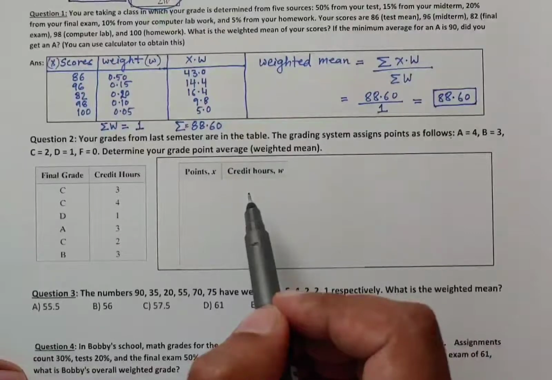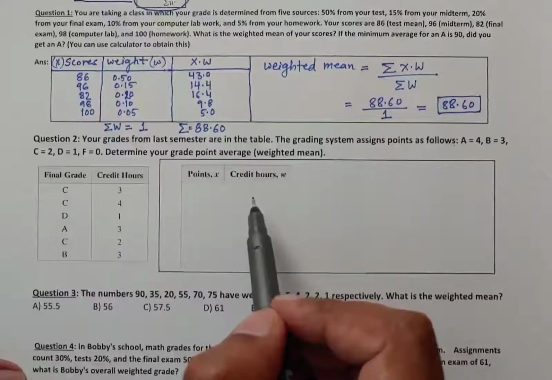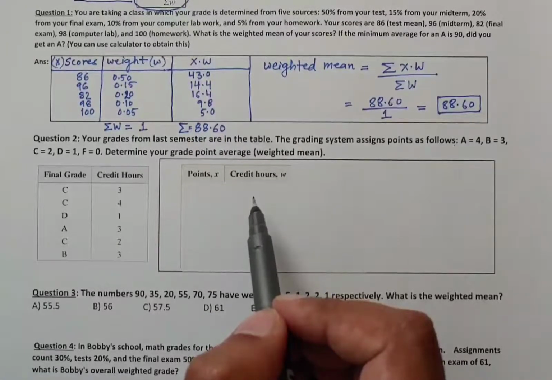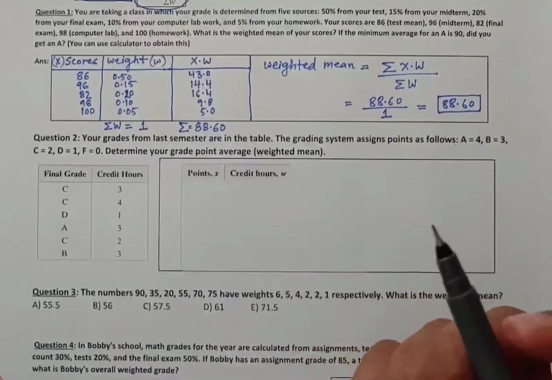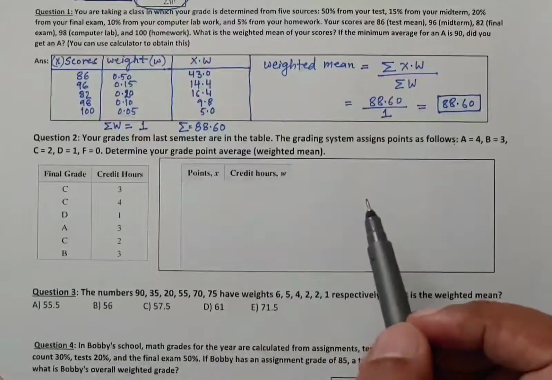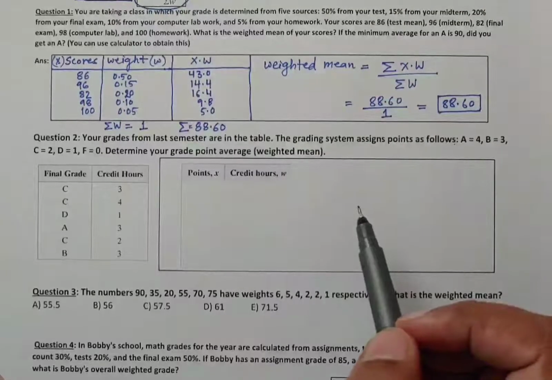If you get an A in a 4 credit course, and if you get an A in a 1 credit course, there is a difference. If you make an A in a 4 credit course, your GPA will be more. Let's say you have 2 courses, a 4 credit course and a 1 credit course.